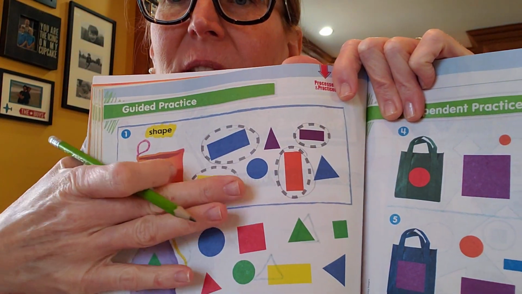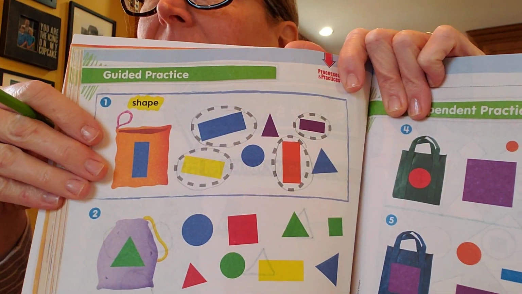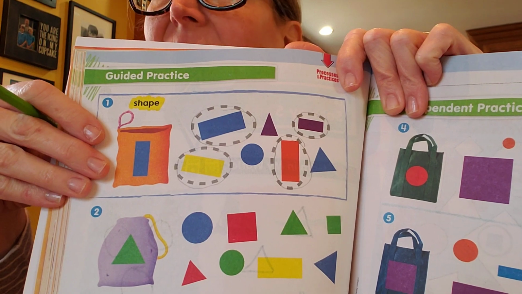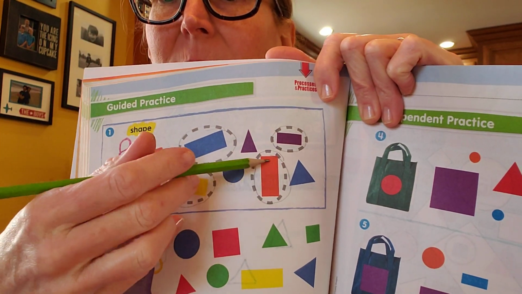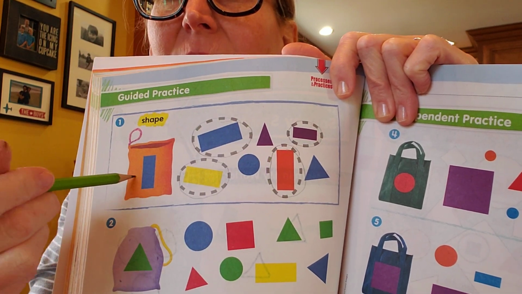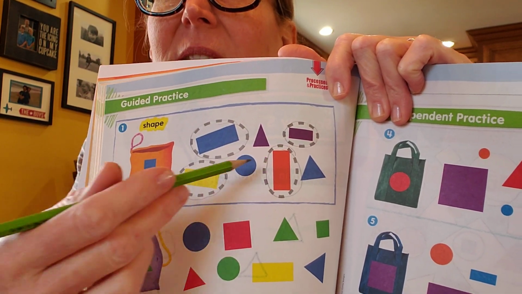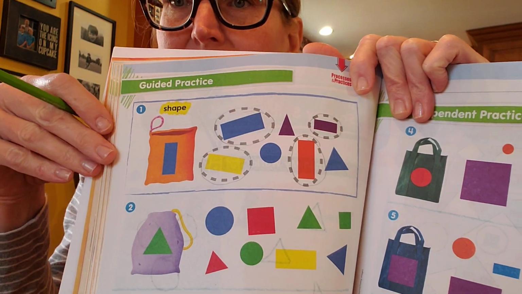Now, are these rectangles all the same color? No, they are not. Are they all the same size? No, they are not. We have big rectangles and we have little rectangles. But the reason they can all go into that bag is because they are all rectangles, okay?